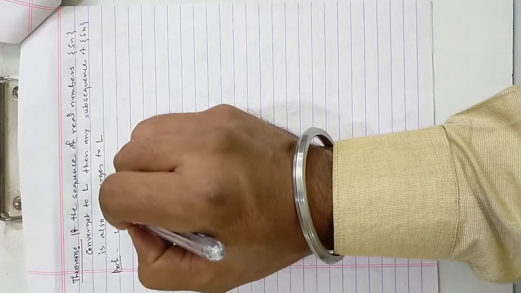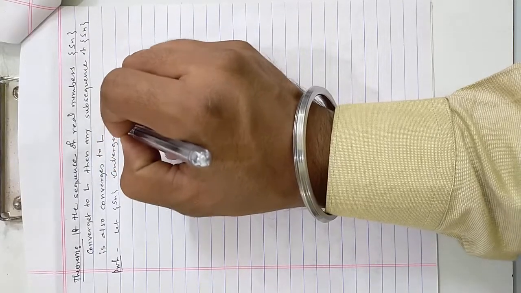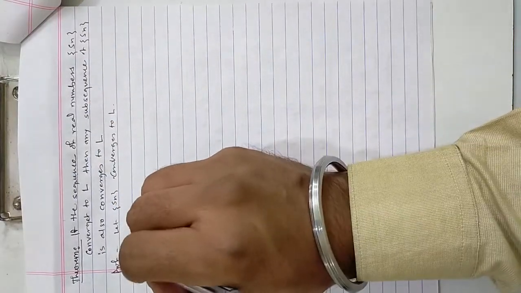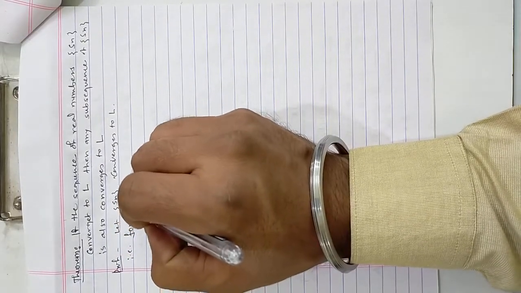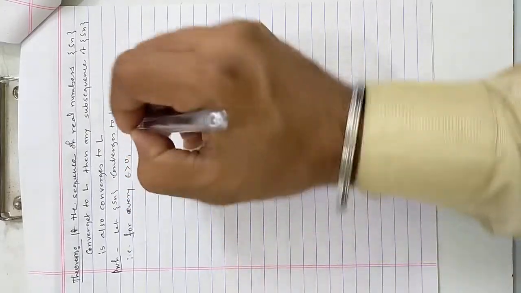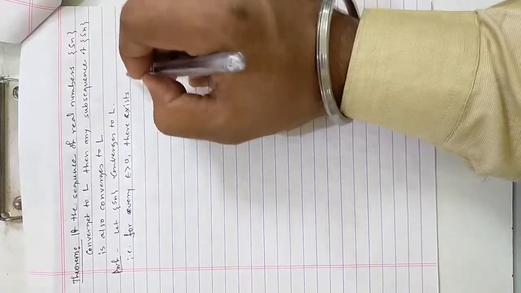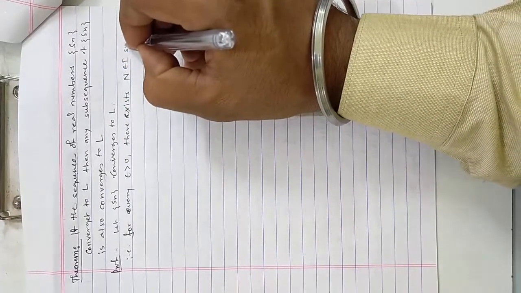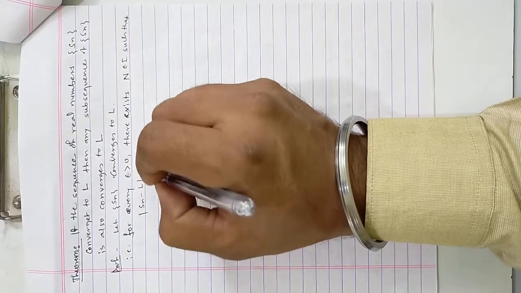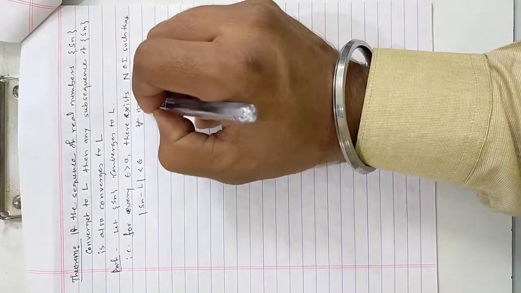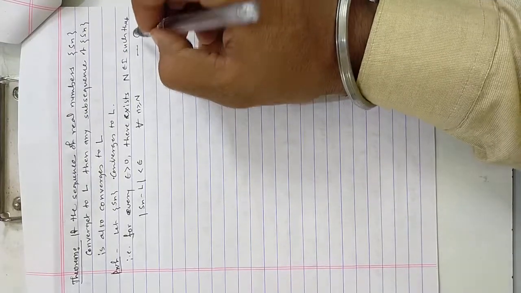So the proof is that: let the sequence Sn converge to limit L. That means by the definition of limit of a sequence, we can write for any epsilon greater than 0, there must exist a positive integer n such that the difference |Sn minus L| is less than epsilon for all n greater than or equal to the large n. So let me call it equation 1.